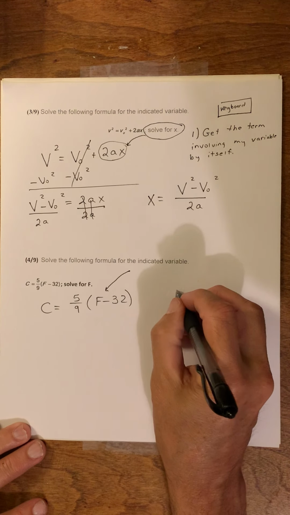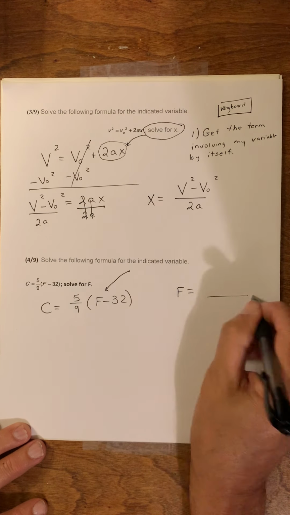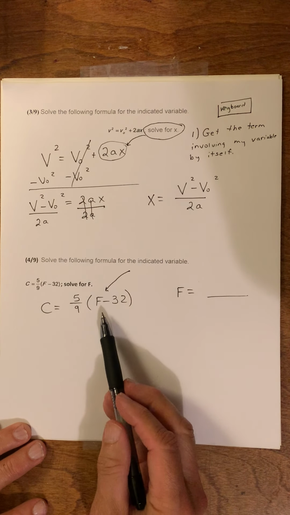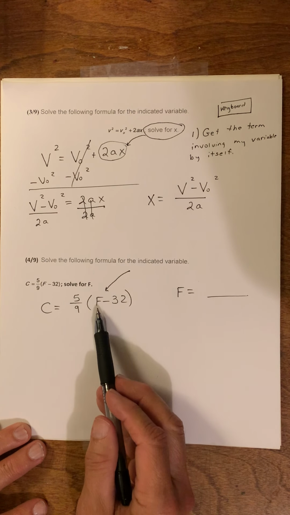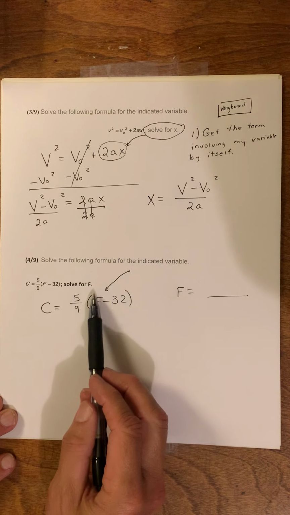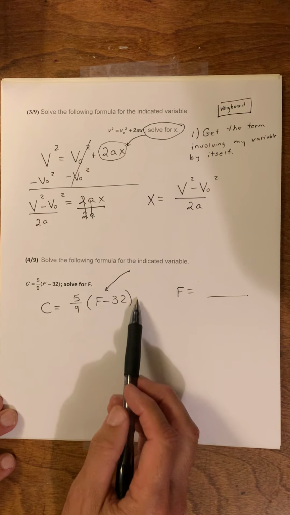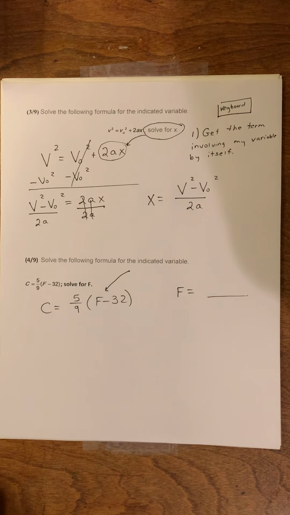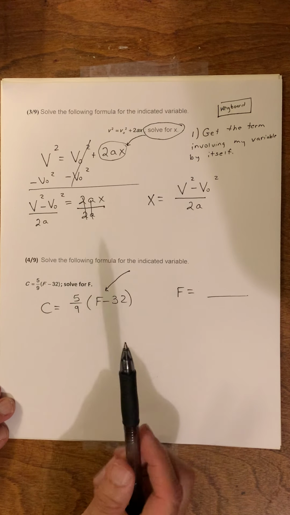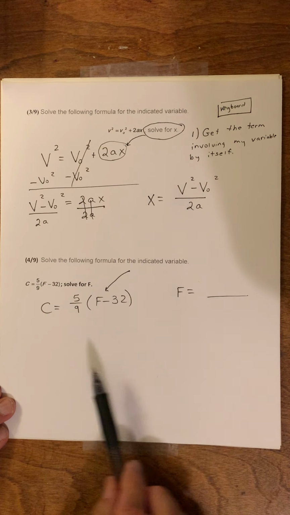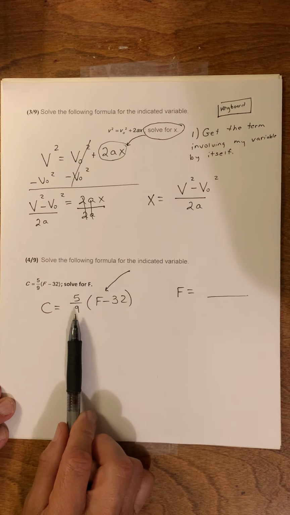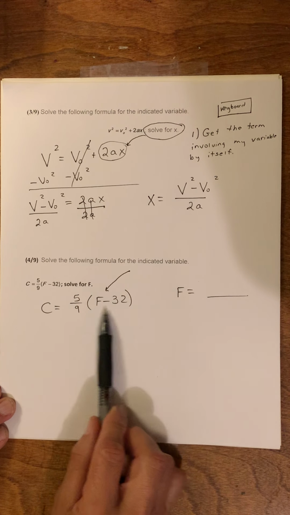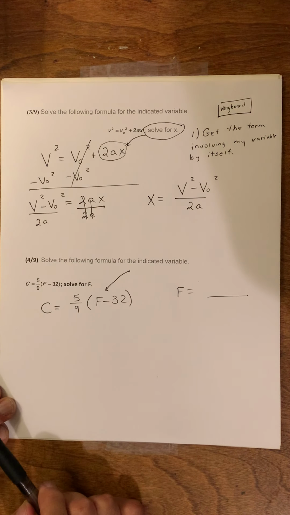Well, what if I wanted to express this as Fahrenheit equals? In other words, solve for F. Well, I'm going to have to get the F all by itself. Right now it's in this quantity right here in parentheses, and it's also being multiplied by a fraction. Well, here's a legitimate question you're going to have to face multiple times in the future. Hey, how do I deal with a fraction that's being multiplied by something I'm interested in solving?